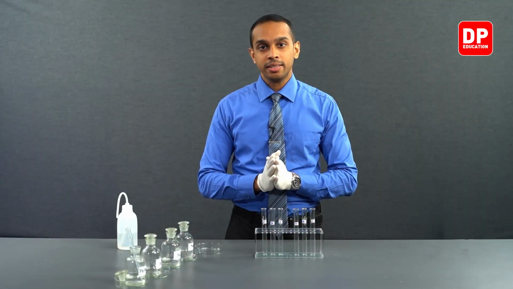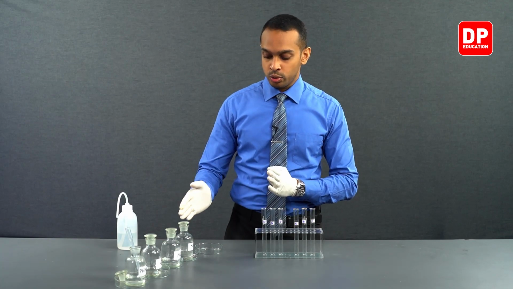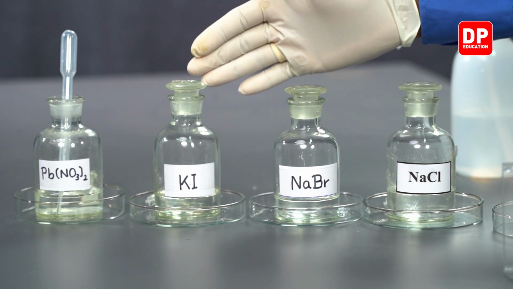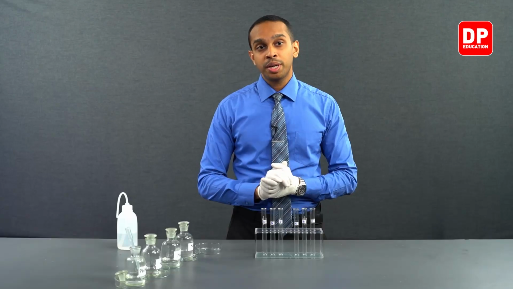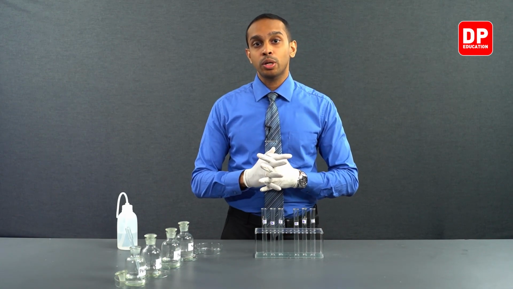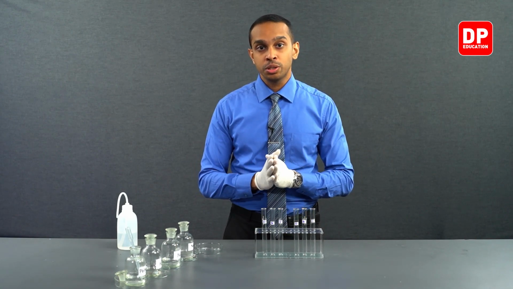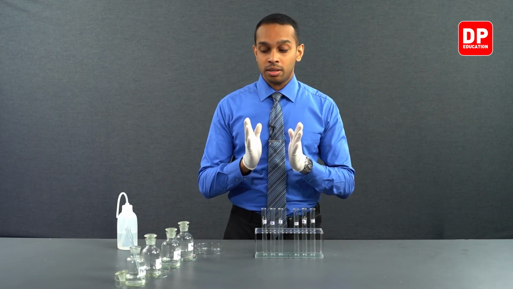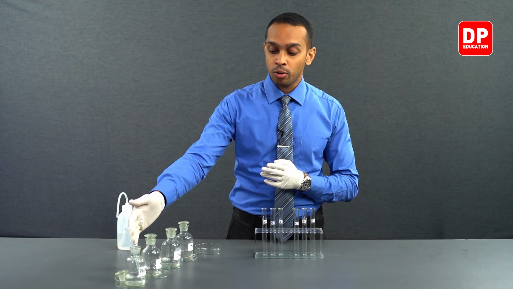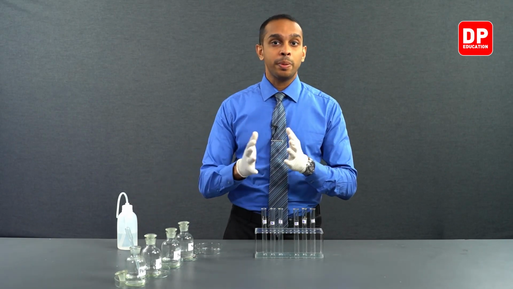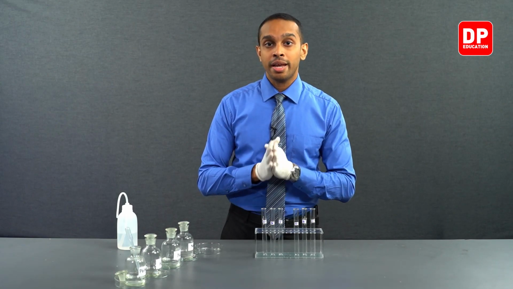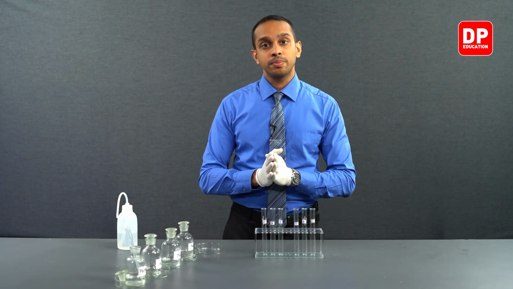Let's take a look at how sodium chloride, sodium bromide, and potassium iodide will react with lead nitrate. Our practical book tells us that we have to use lead acetate, but instead we'll be going along with lead nitrate, because the purpose of using either of those solutions is to introduce lead ions into the medium.